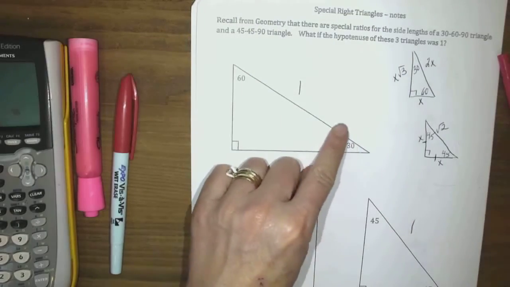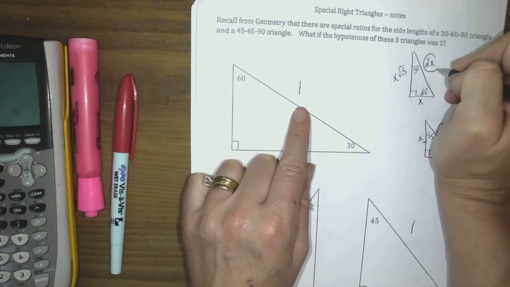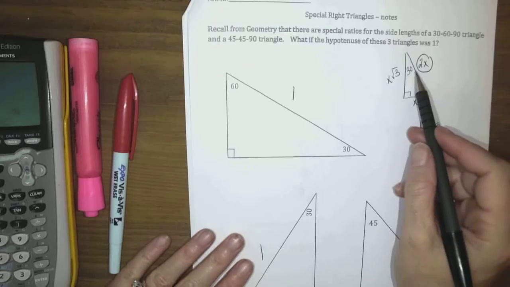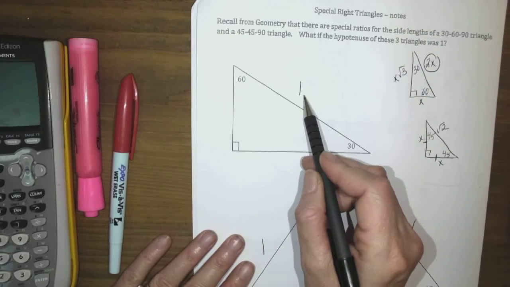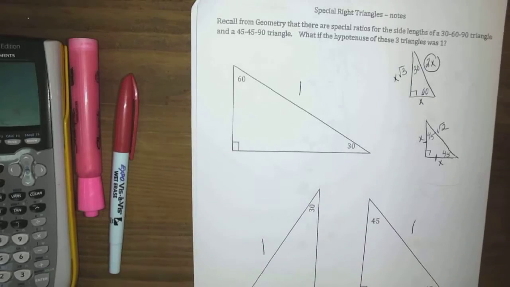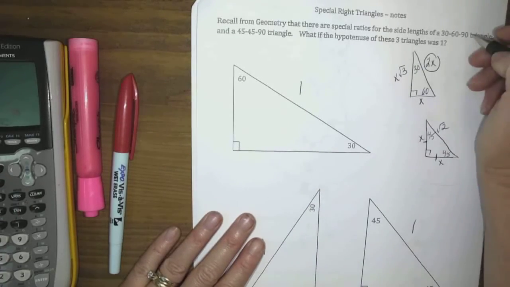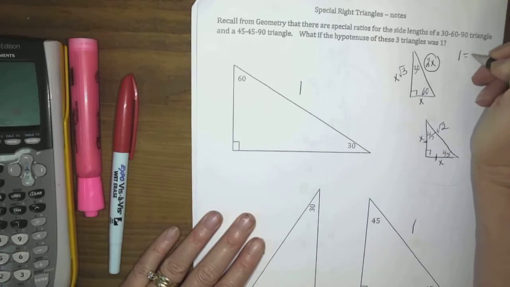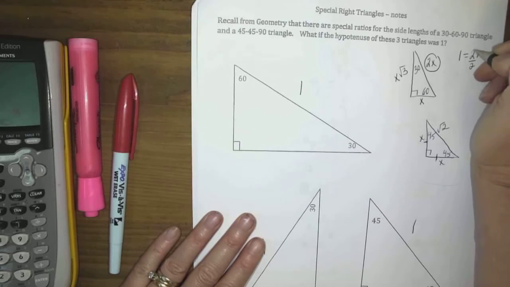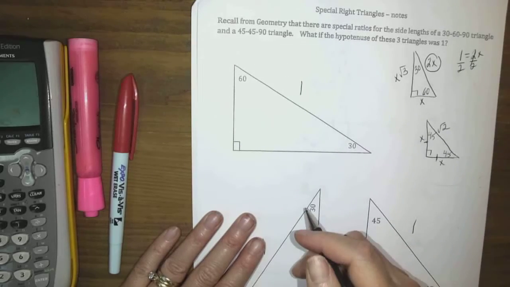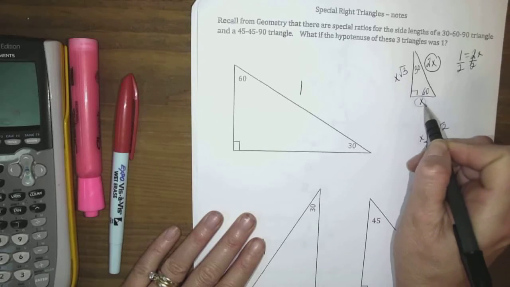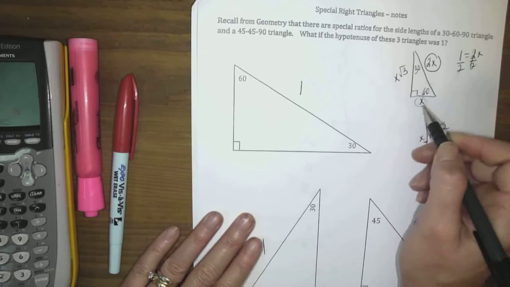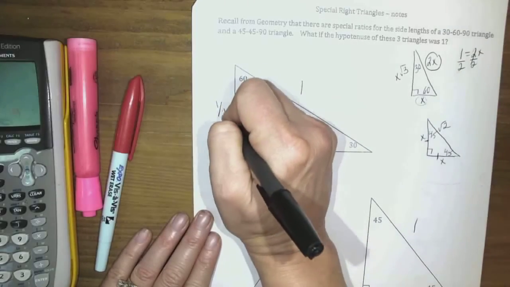If the hypotenuse is 1, well, the formula to get that side is 2 times x. So 2 times what number gives you 1? Many people just say, oh, it's a half. They can just do that. Otherwise, you can say 1 equals 2x and simply solve for x to see 1/2. And that gives you what's down here, which is called your short leg. It's the one next to the 60, and that one will always be 1/2.